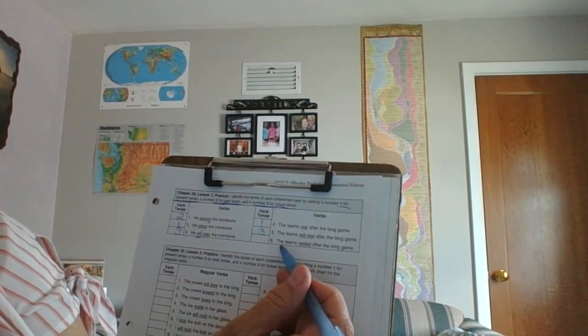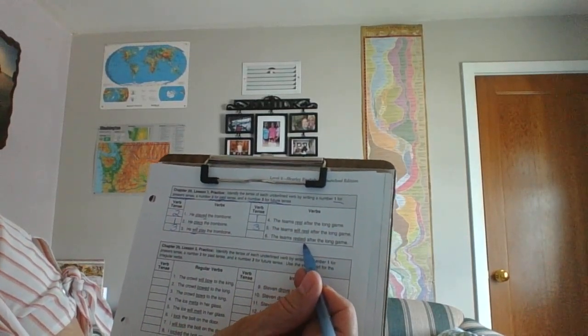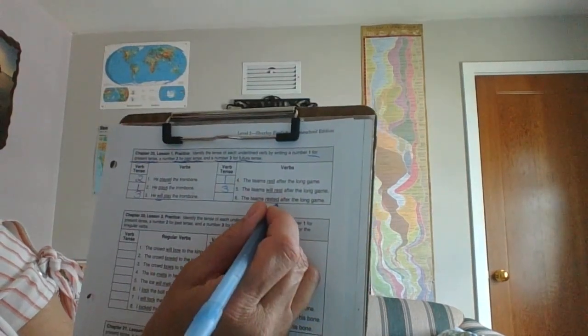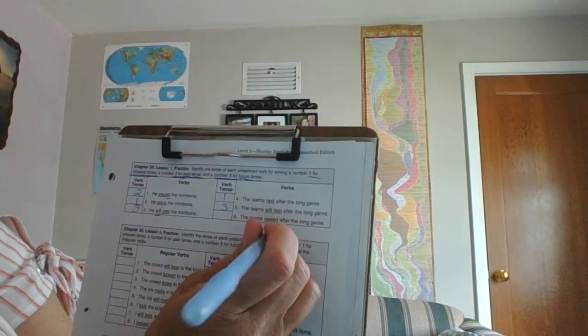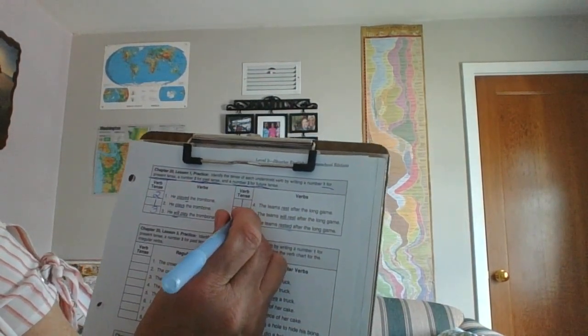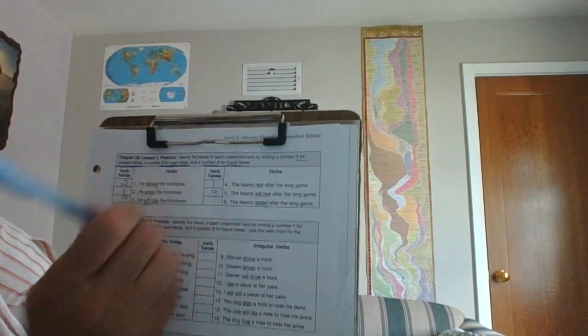And then number 6, the teams rested after the long game. Again, I remember Mrs. Lennon telling me the ed often represents past tense. So this is, oh, my pen's going out. This is our past tense verb.